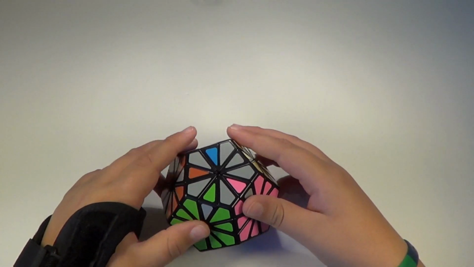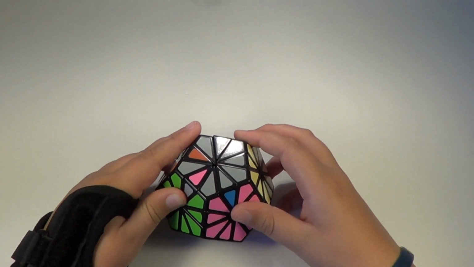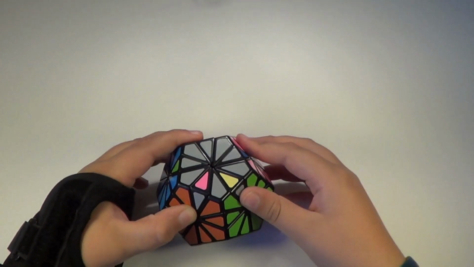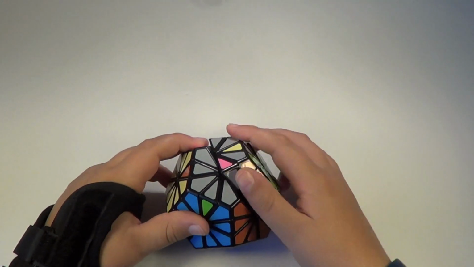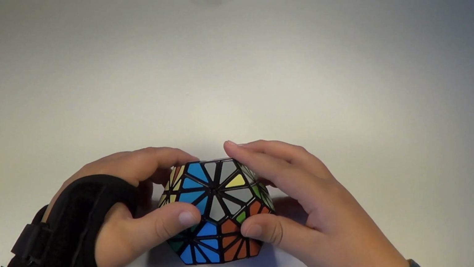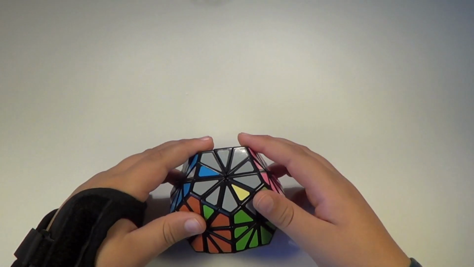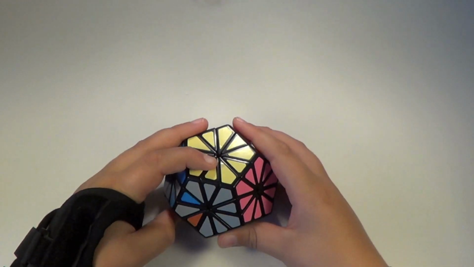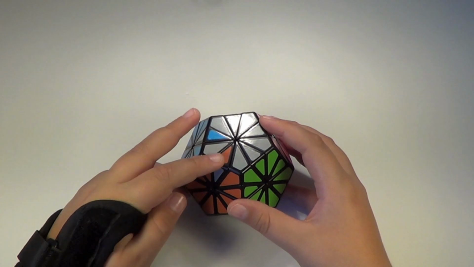And then we do left up, left down, right down. Then we turn it here and we do the same thing. Then we turn it here and we reverse it, so right up, right down, left down. Then we turn it back and do the same thing. Right up, right down, left down. And that did those 2. Now we just have to do these 2.